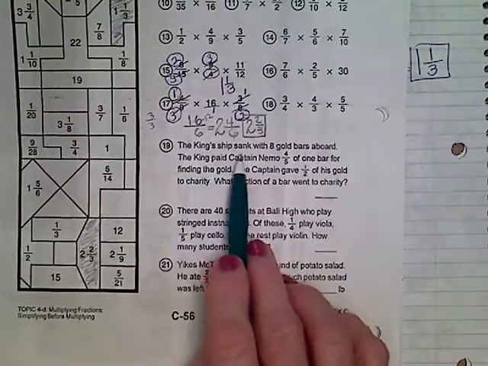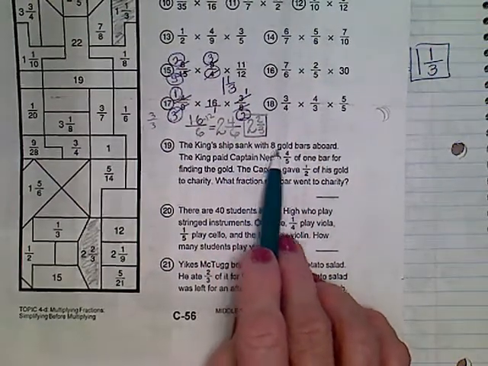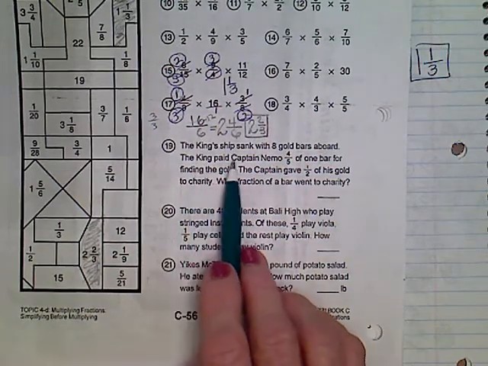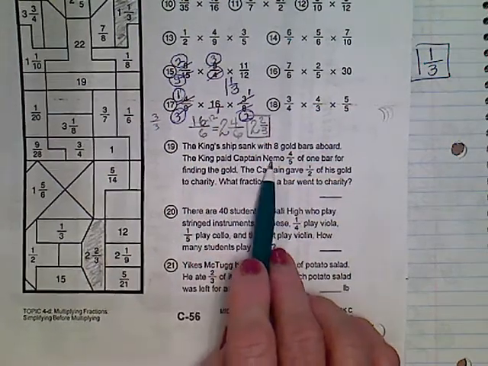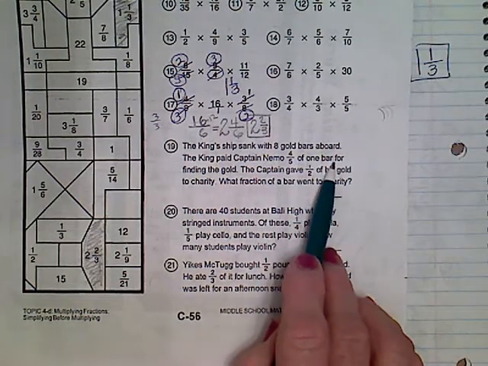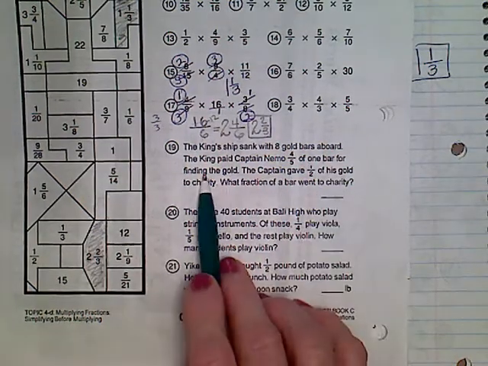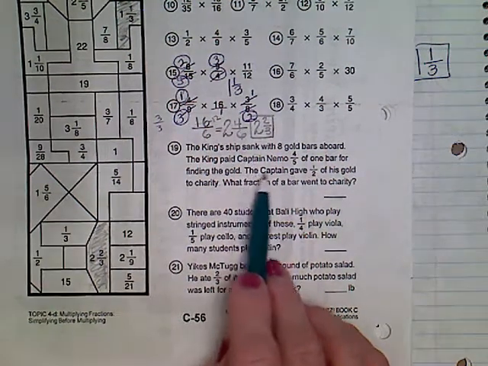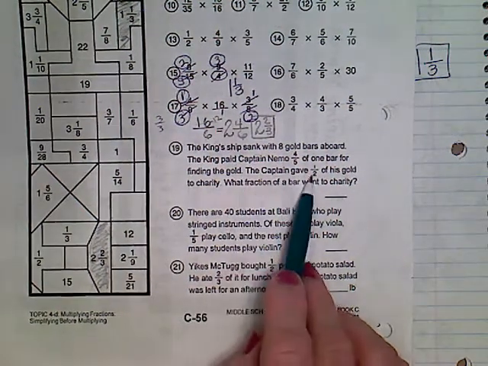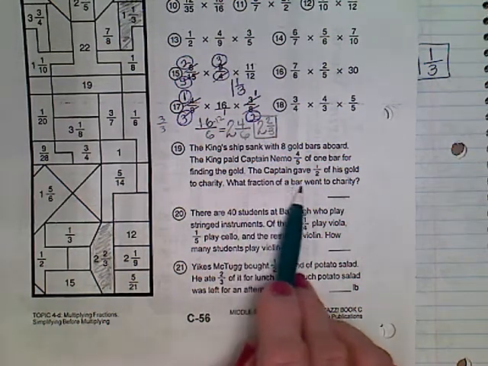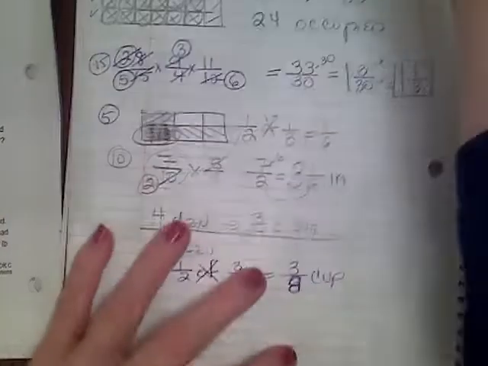The king's ship sank with 8 gold bars aboard. The king paid Captain Nemo 4/5 of 1 bar for finding the gold. Then the captain gave 1/2 of his gold to charity. What fraction of the bar went to charity? So I'm going to see if I can draw a picture of that again.